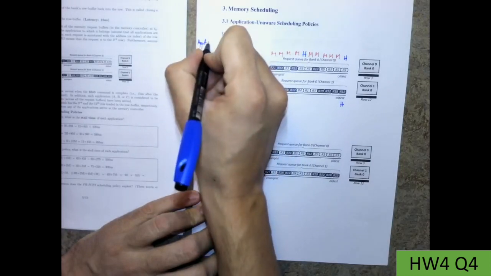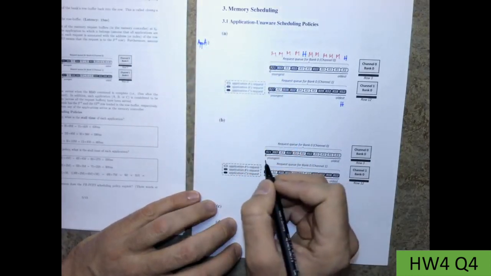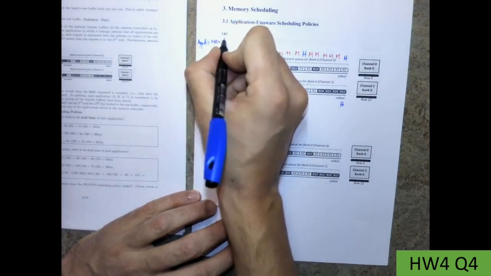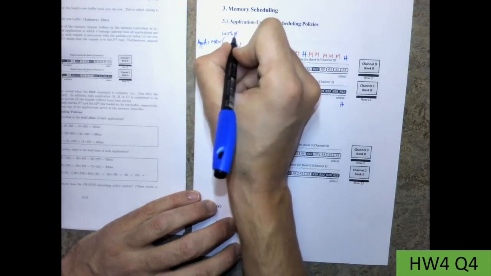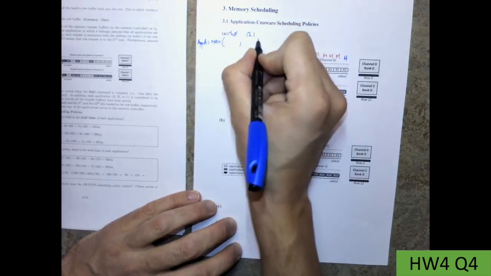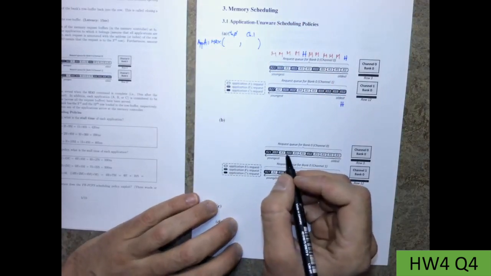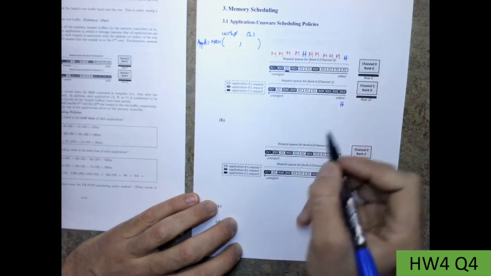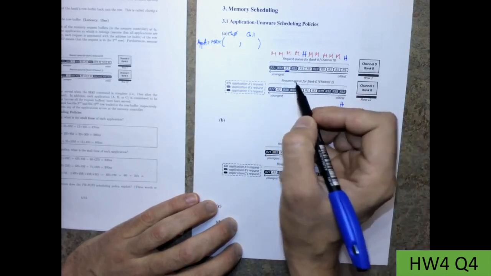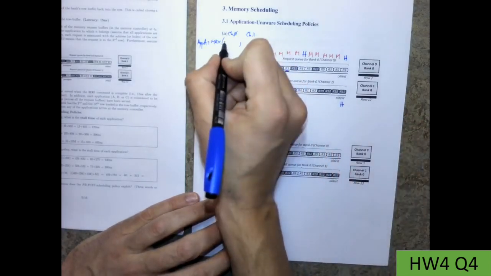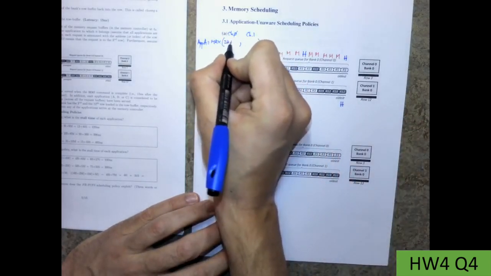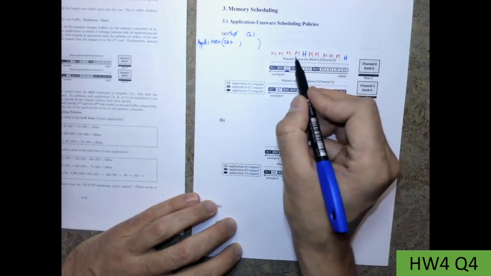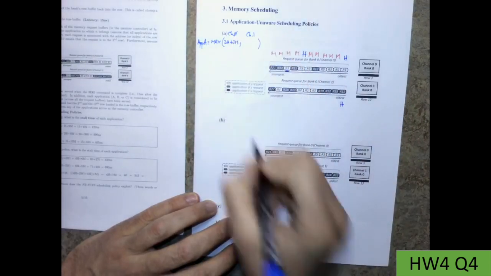So for application A, in the end, the total stall time will be the maximum in the two channels, channel 0 and channel 1. So in channel 1, for application A, you see that this is the last request from application A. So if we count the number of hits and misses here, we see that there are 2 hits plus 1, 2, 3, 4, 5, 6, 7, plus 7 misses.